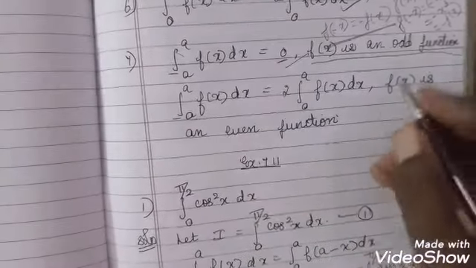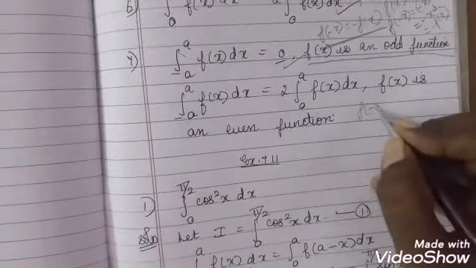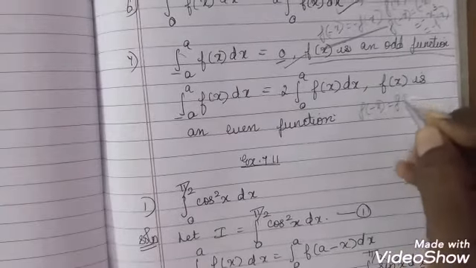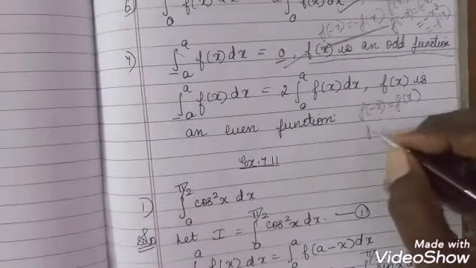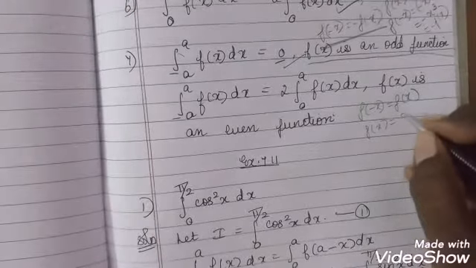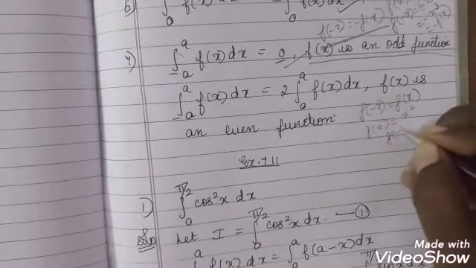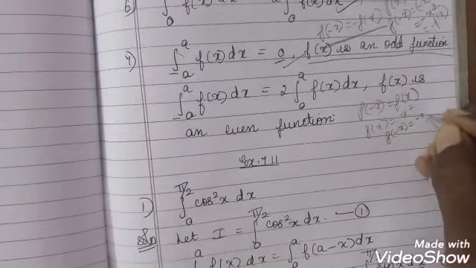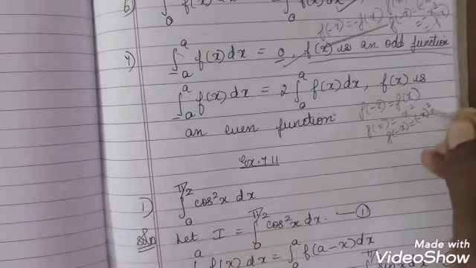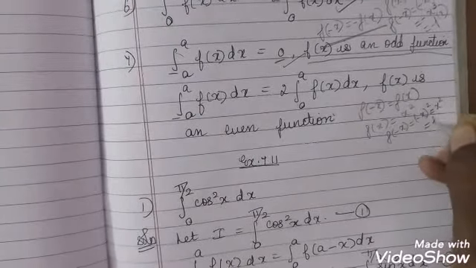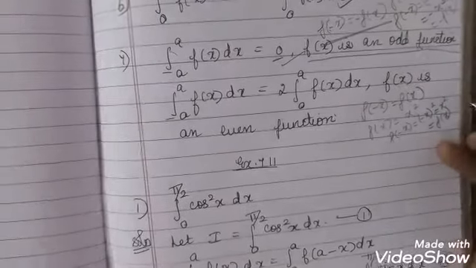If it is said to be an even function. So what is an even function? If your f of minus x is equal to f of x. Suppose I have f of x equal to x squared, what is your f of minus x? It is minus x the whole square, which is nothing but x squared. It's nothing but equal to f of x. This is what you have here.